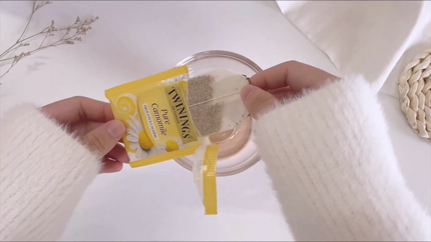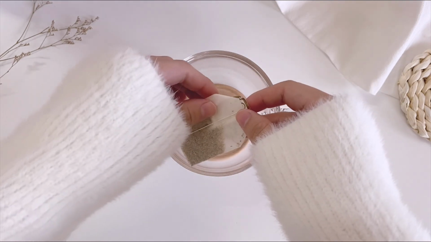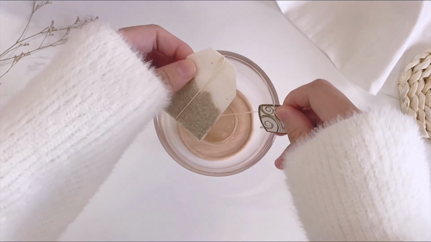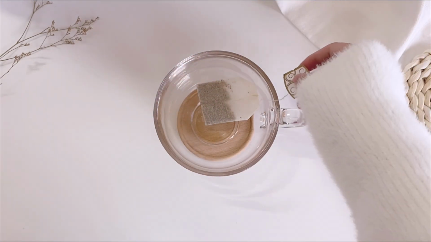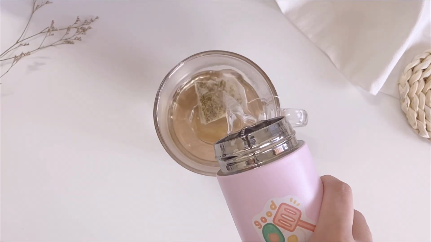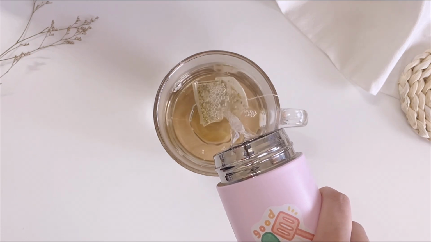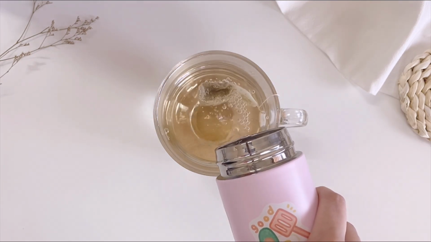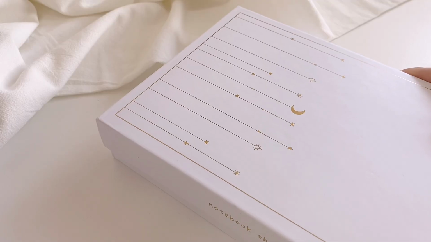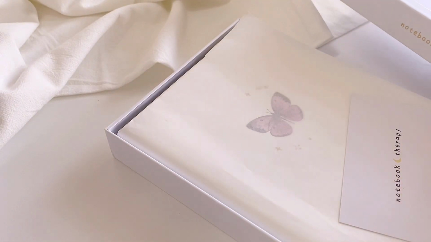So I can't believe that we are already halfway through 2022. It seems like yesterday when I just started setting up my bujo for the new year, and now I'm going to start a brand new notebook for the other half of the year. So in today's video, I'm going to show you how I set up my mid-year bullet journal.